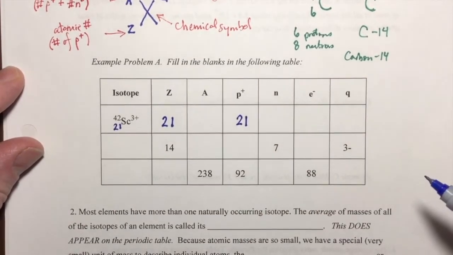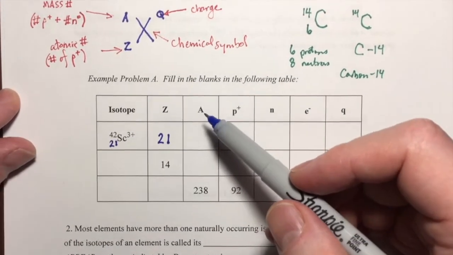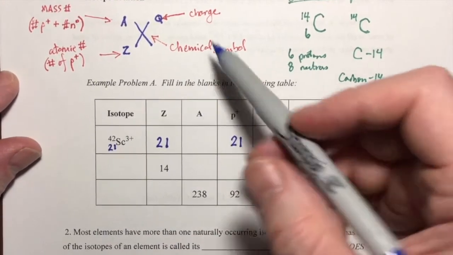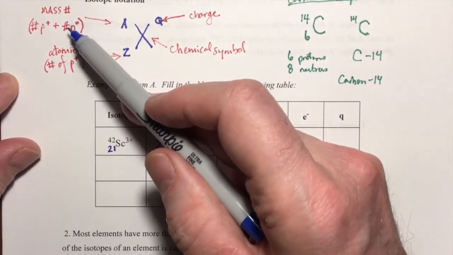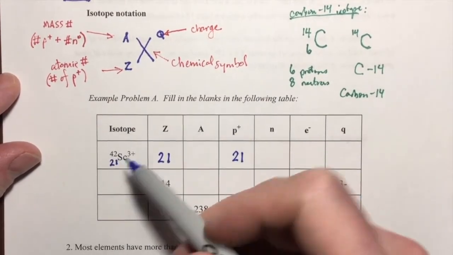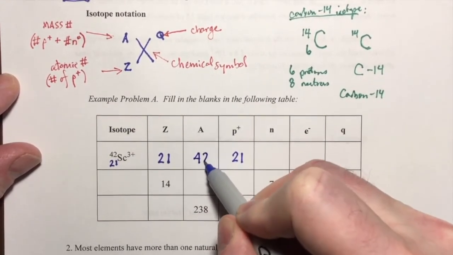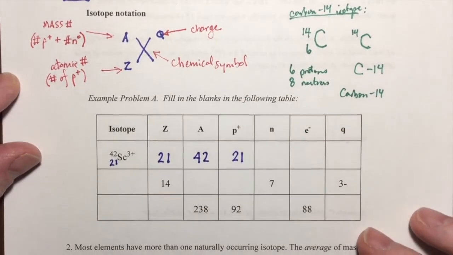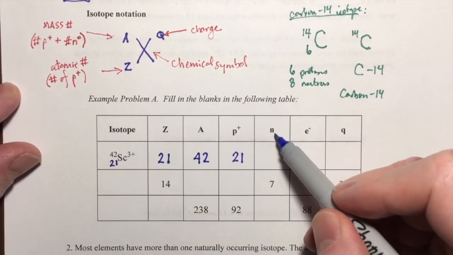Okay? What about the A number? That is the mass number, right? So the mass number is right there. It's 42. The number of neutrons.